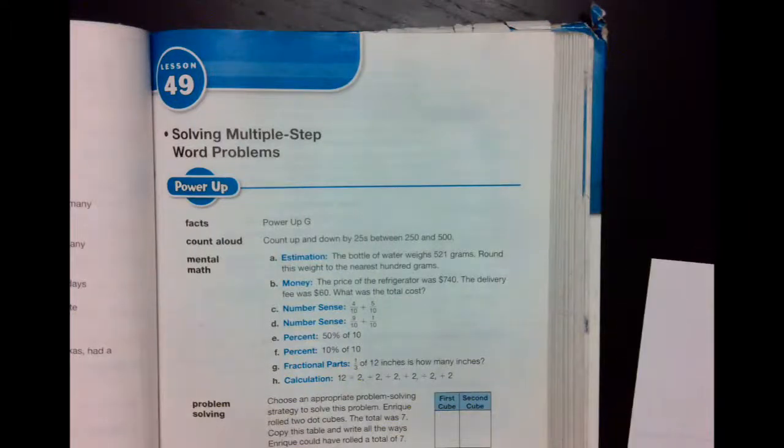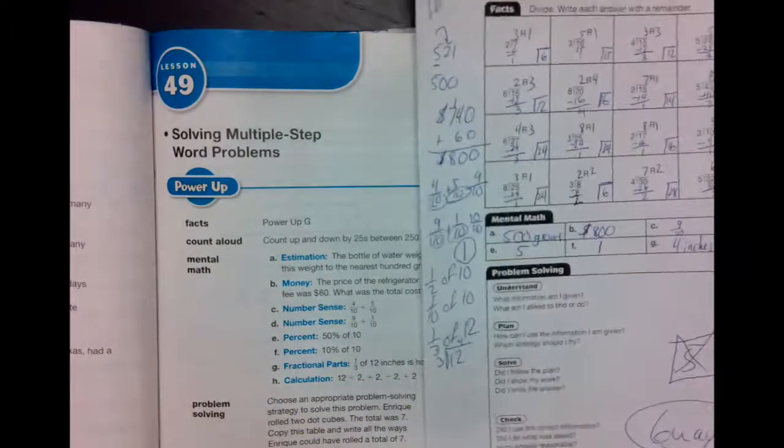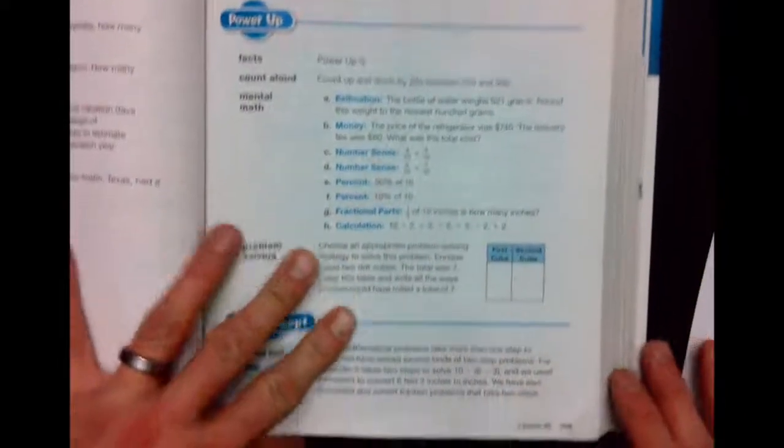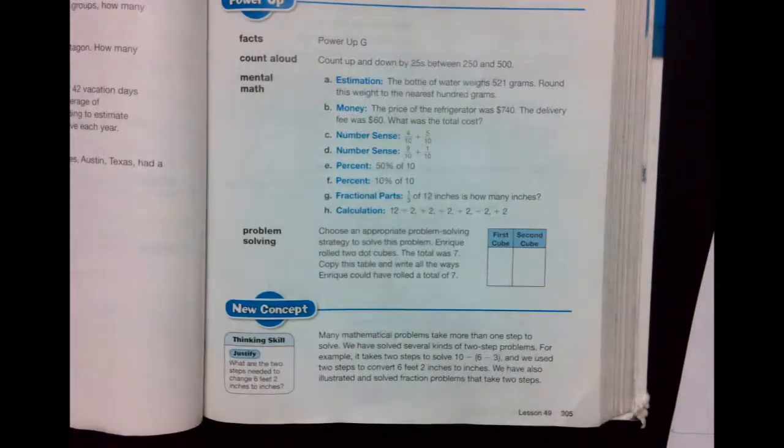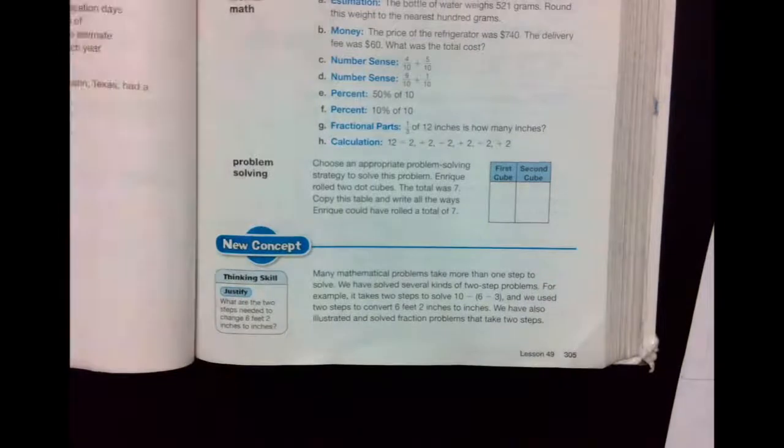Alright class, happy Thursday. We're finished with our power up. We have it flipped over onto the back side. We're going to solve some multi-step word problems. We're going to set them up just like we've been setting up some of our word problems in the past, with a missing number, except there's going to be two of them. Multi-step meaning two steps.